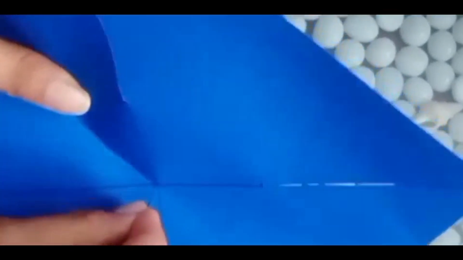Now after you do this, what is the next? The center where the diagonals intersect each other, the central point. With the help of a needle or with the help of something which is sharp, you have to make a hole. Again, you need to take help of someone elder.